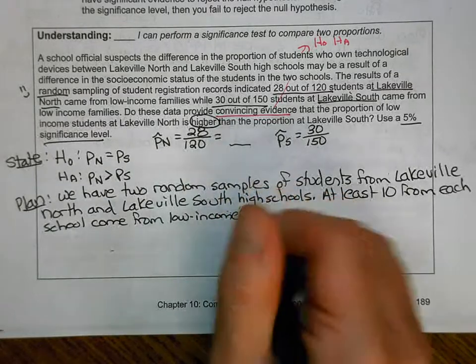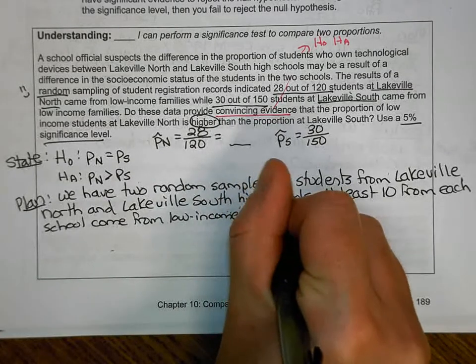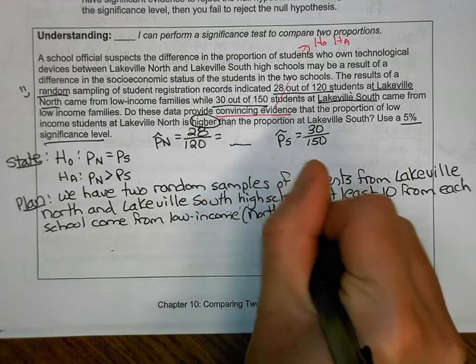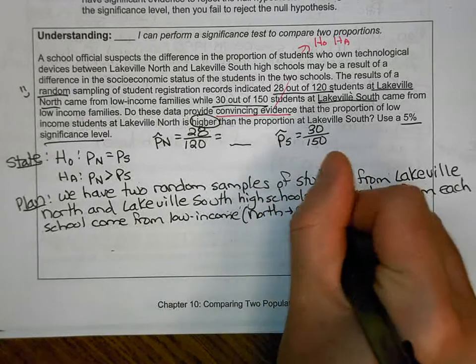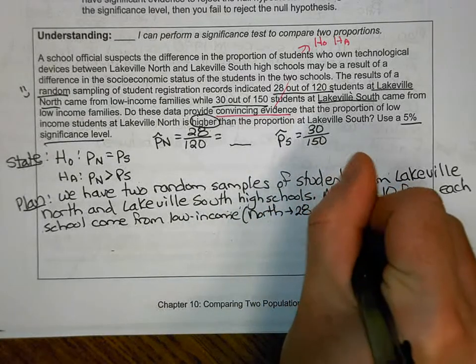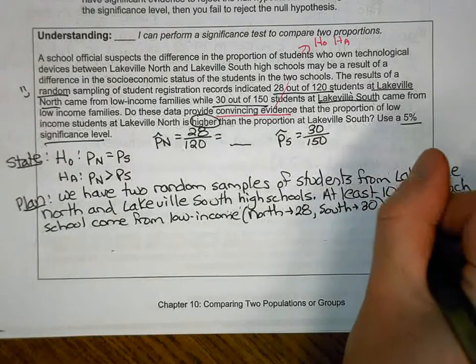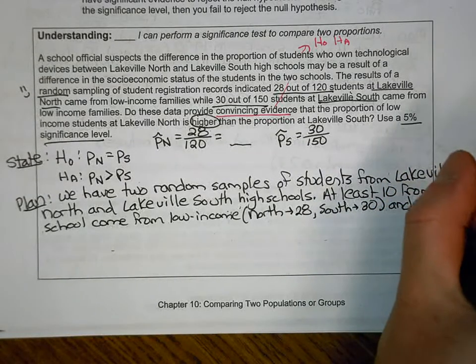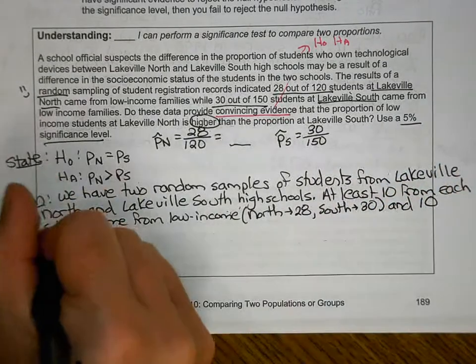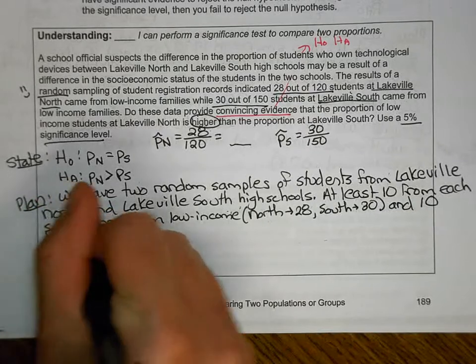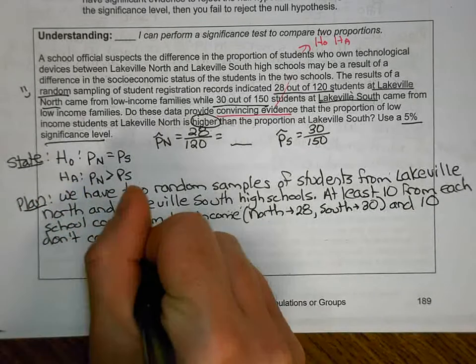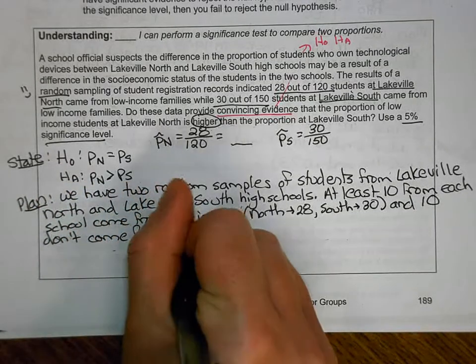And I'm going to write north was 28 and south was 30, and 10 don't come from low income.